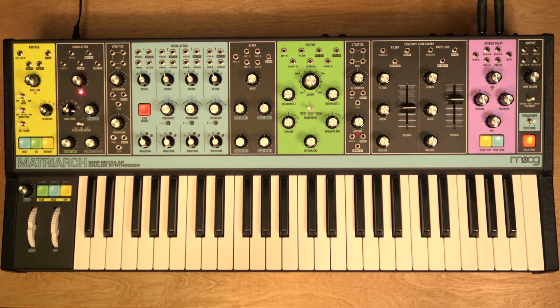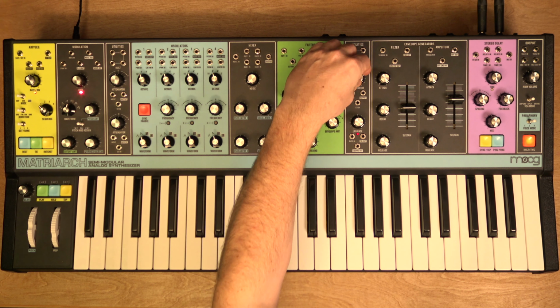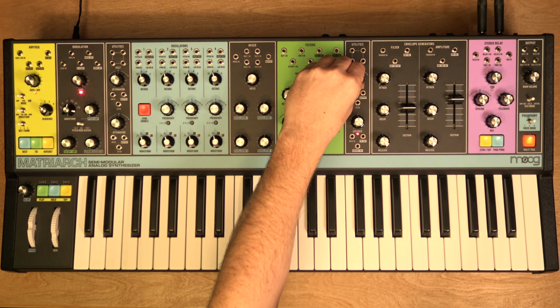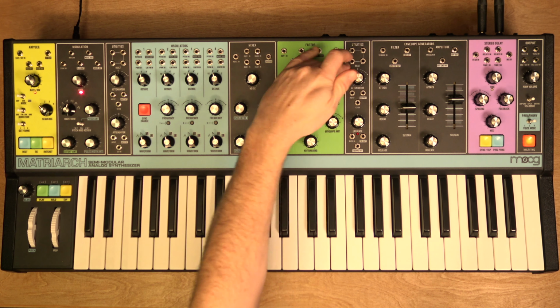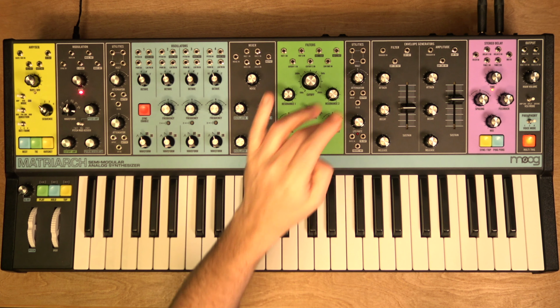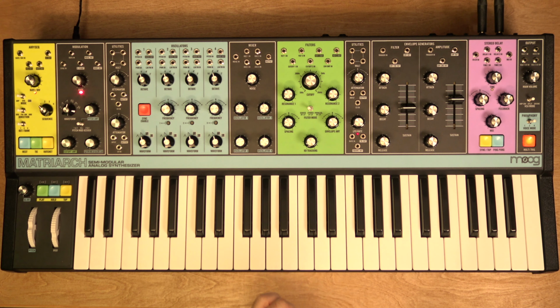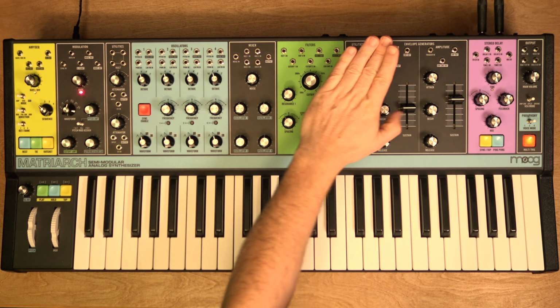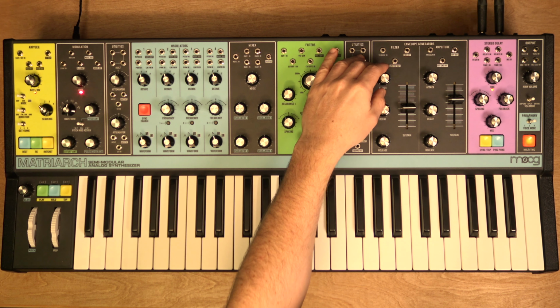Now let's take a look at the second utility section, and we'll just do the knobs first and come back to the patches. We're going to go right into the middle with the attenuator, and then the LFO rate, we're going to bring that down here, and we'll come back with the patches later. Now let's set the filter envelope.